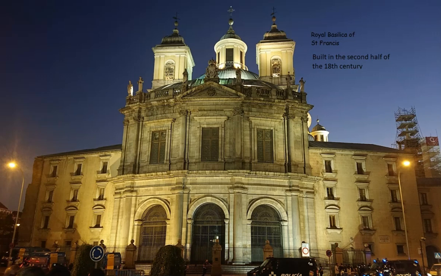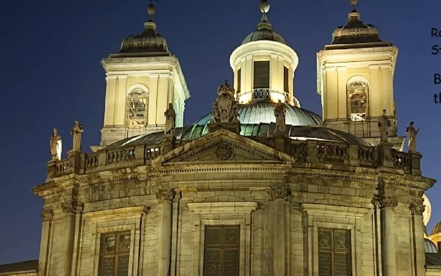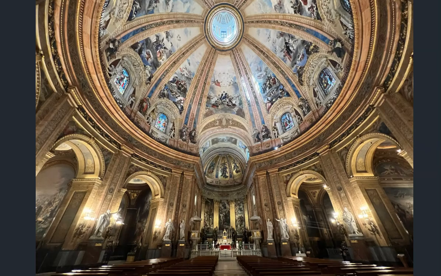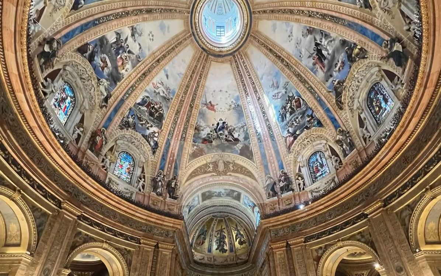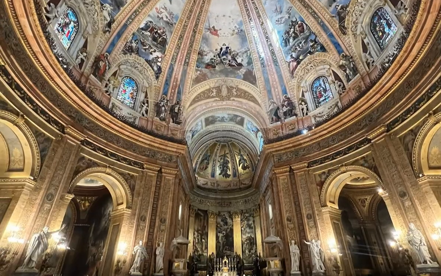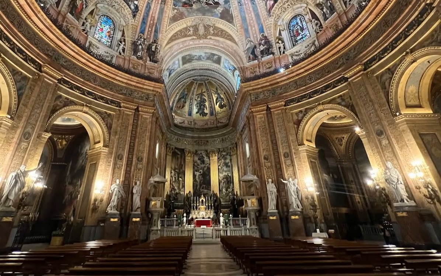And if you look at the Royal Basilica of St. Francis, they'll tell us that this was built the second half of the 18th century. And there's no specifics, of course, on years. That's what we get as the explanation. And we take a look at the interior, and it's jaw-droppingly spectacular. Remember, 1700s, we're being told that they were building this way.